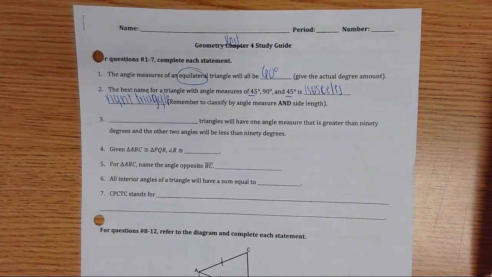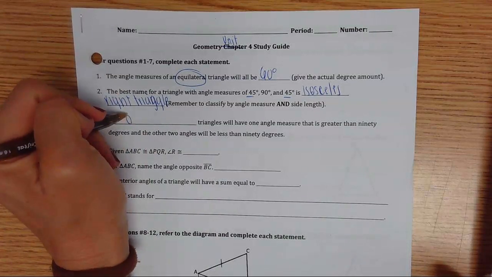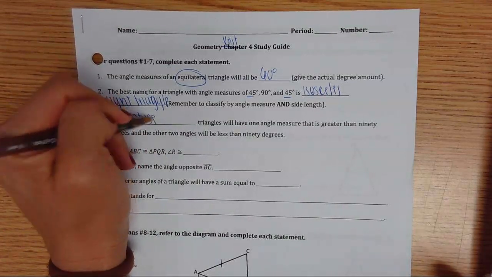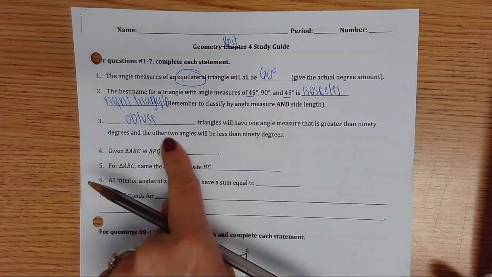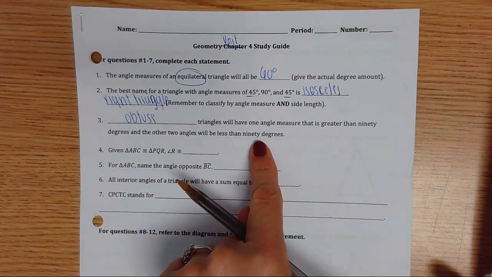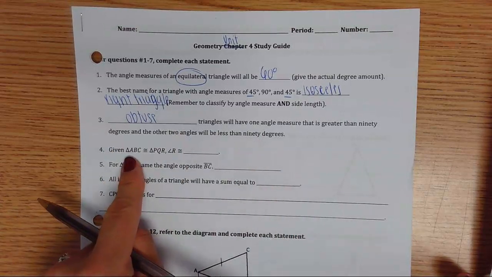Okay, and then obtuse triangles will have one measure that is greater than 90 degrees, and the other two angles will be less than 90 degrees.